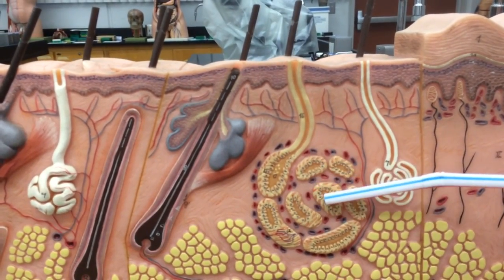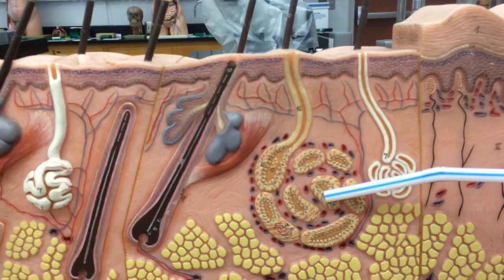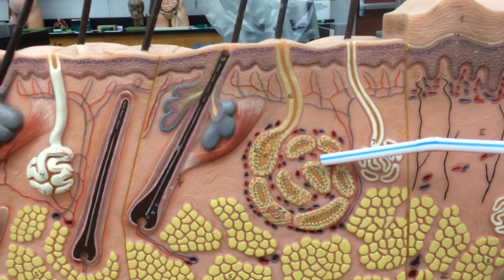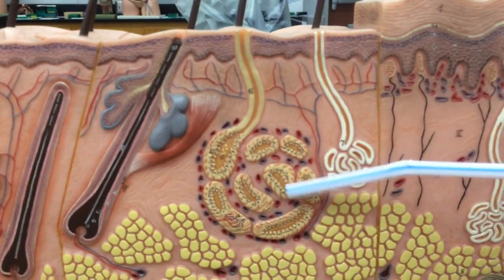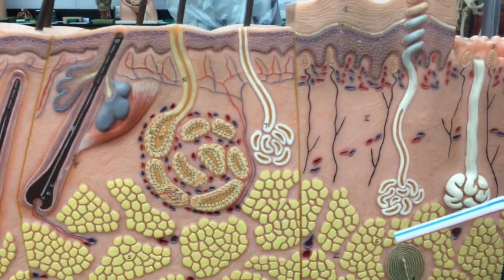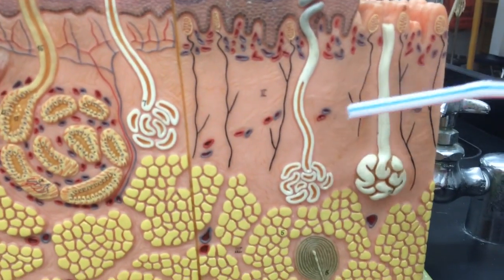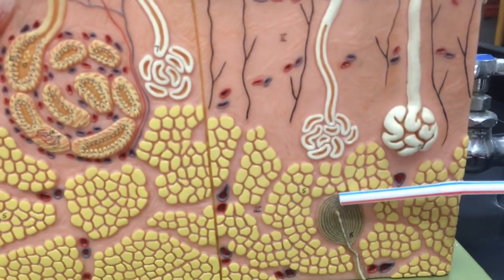This apocrine sweat gland also becomes activated upon becoming sexually aroused. Okay, so that's why you would sweat in those areas of the body as well. Now, let's look at this other structure here.